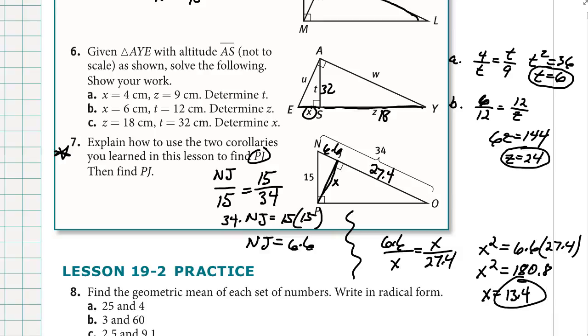So in this lesson, we discussed two corollaries of the right triangle altitude theorem, and with these corollaries, we're able to figure out unknown segments in right triangles.